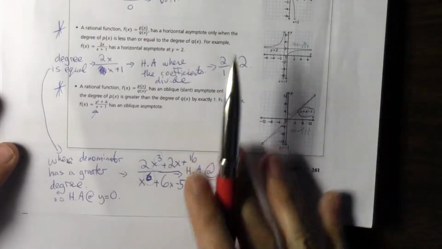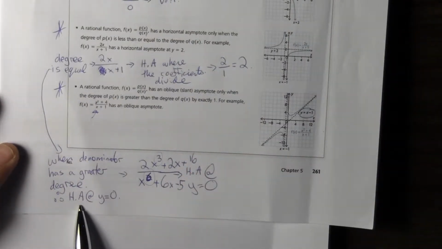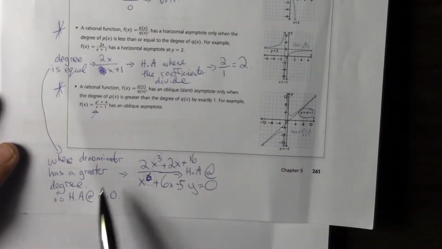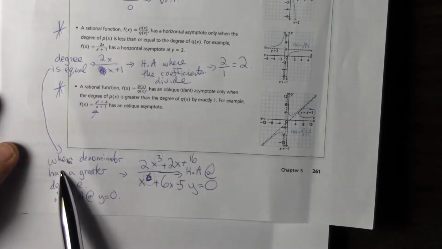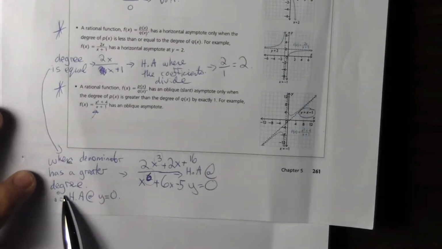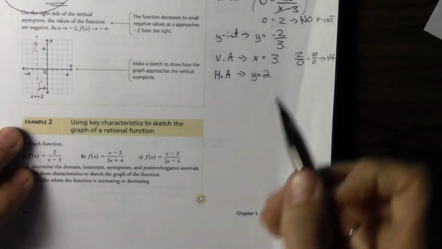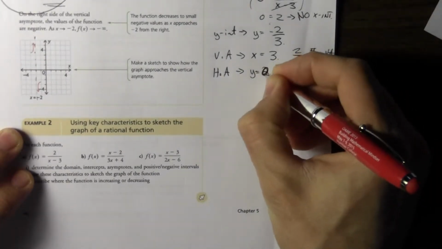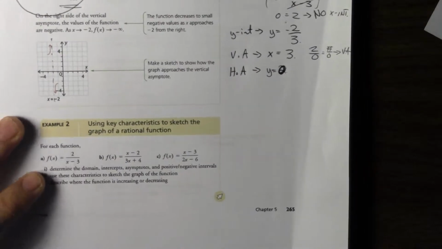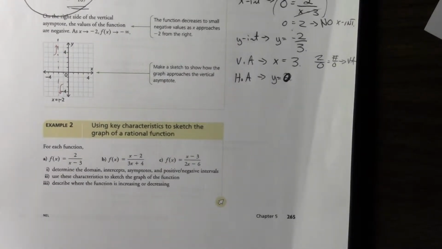You guys remember this? Okay, so it was the one part that was left out. When the denominator has a greater degree, we have a horizontal asymptote at y equals 0. Okay, so denominator has a greater degree, we have a horizontal asymptote at y equals 0. Any questions? Okay.